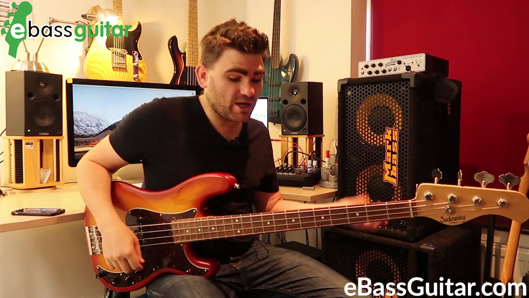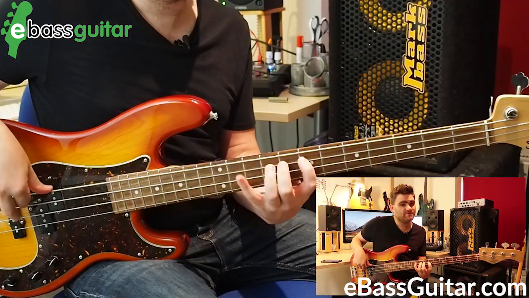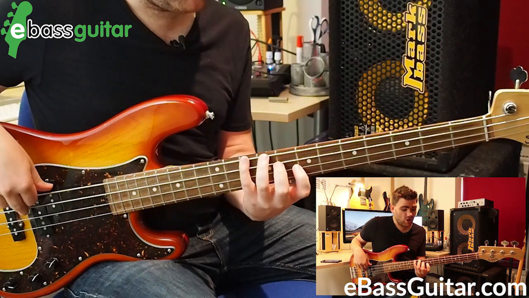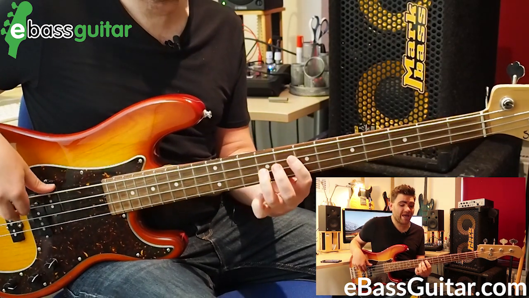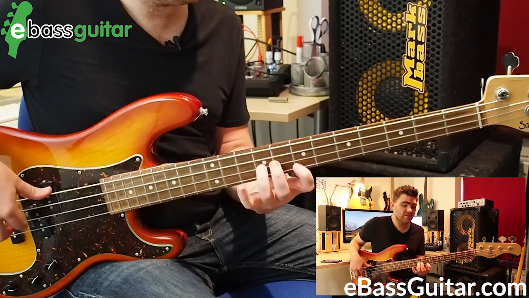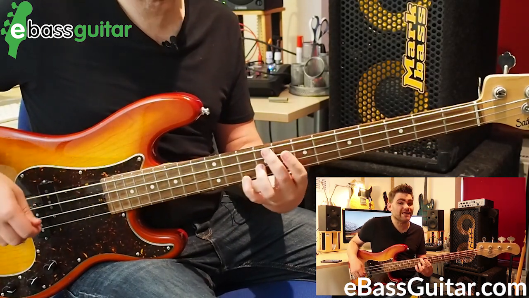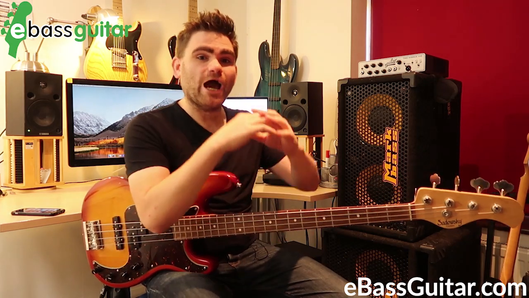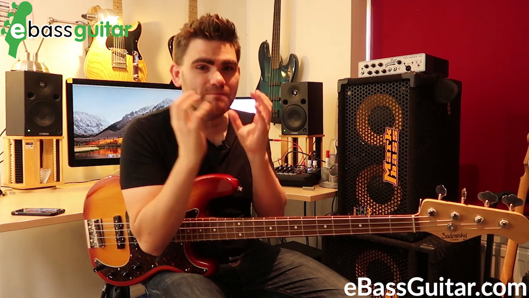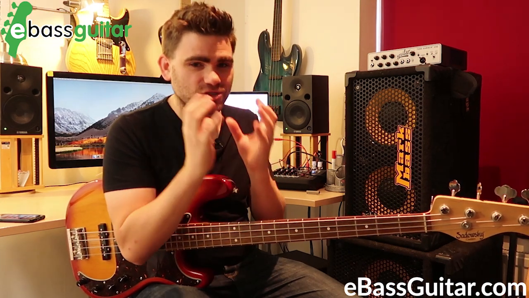Because within C major, we're also going to get a D minor, an E minor, an F, a G, an A minor, and then this B minor flat 5 at the end. So hopefully you can see how we're building up the amount of information that we can find in the major scale and why it is super, super important.